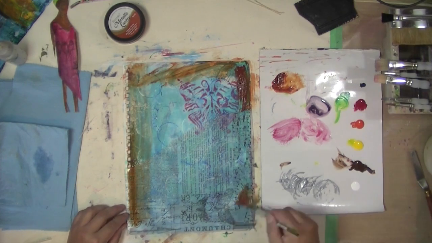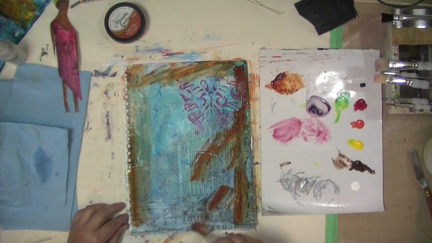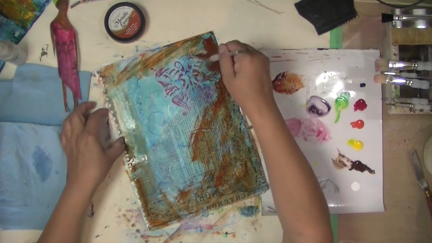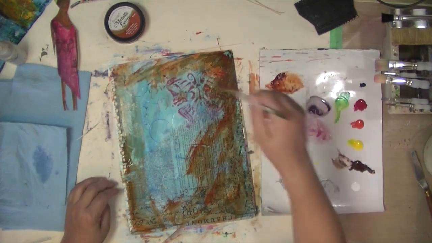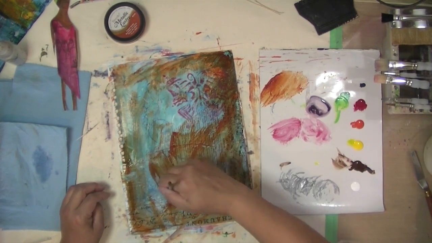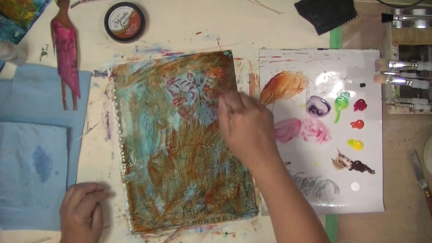And you can use glazing medium for this if you want. And just put it on willy-nilly.